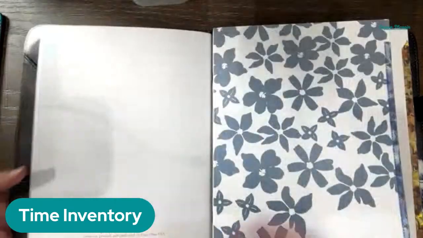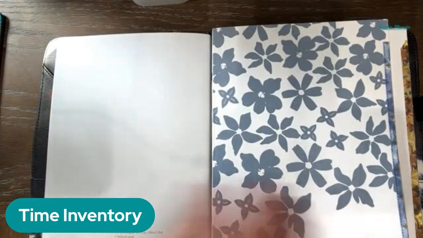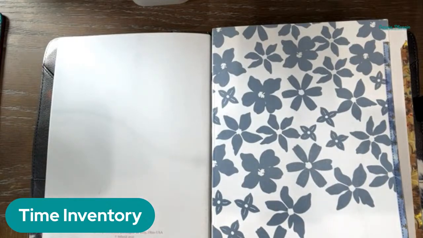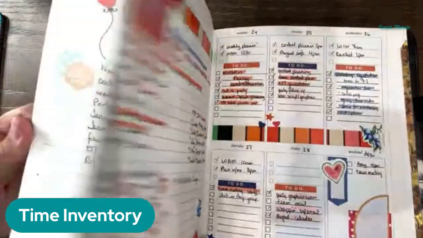The last thing that I wanted to do, you guys, is share with you what a typical weekly layout looks like for me. Now, I am currently using the Art of Planning and Journaling, which is a bullet journal layout, but I want to share with you guys my favorite one and why this one is my favorite.